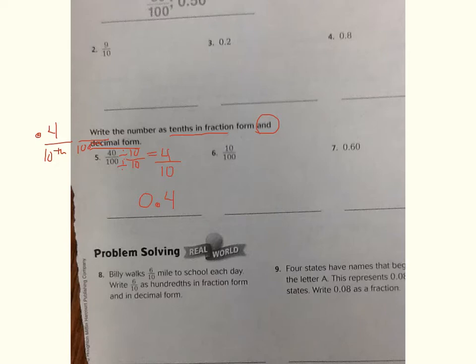What are we going to do? Cube. Okay, get ready while we read. Ready, go. Billy walks 6/10 of a mile to school each day. Write 6/10 as hundredths in fraction form and in decimal form.